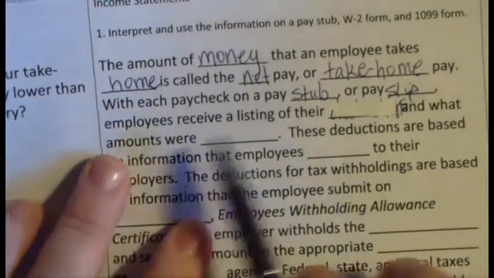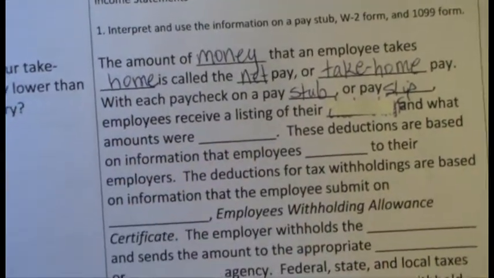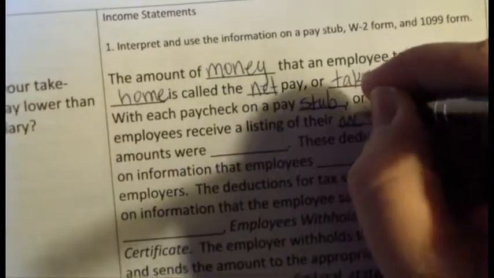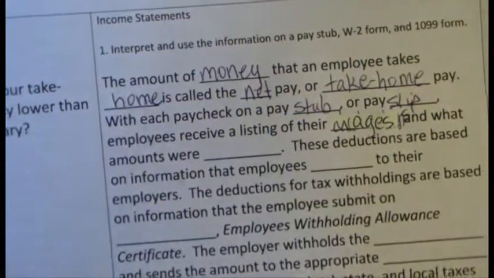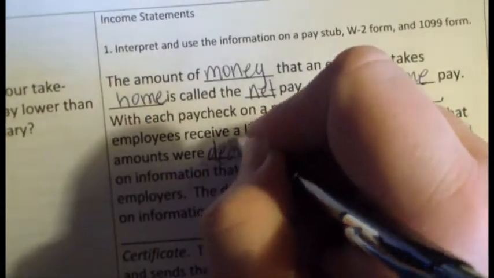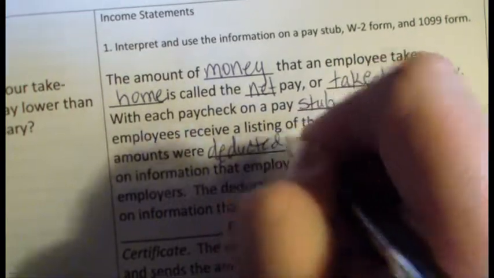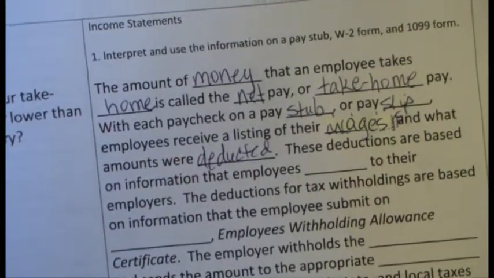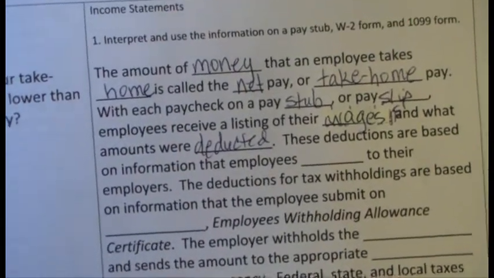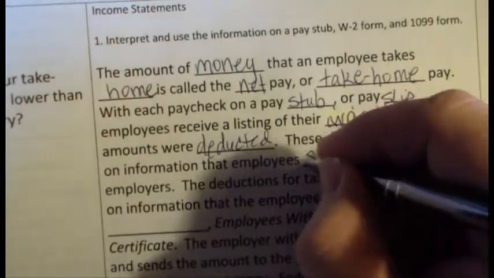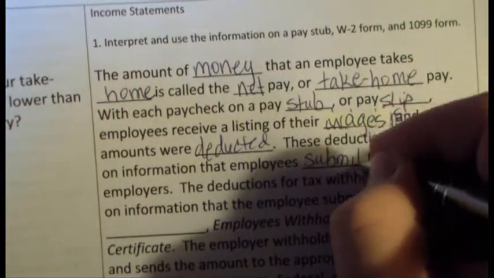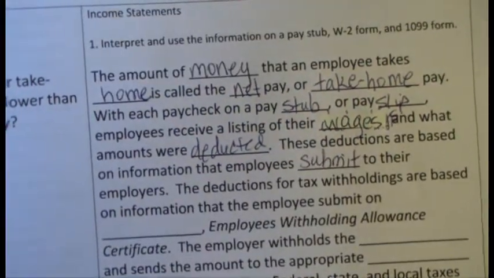Okay, so employees receive a listing of their wages and what amounts were deducted. These deductions are based on information that employees submit to their employers.